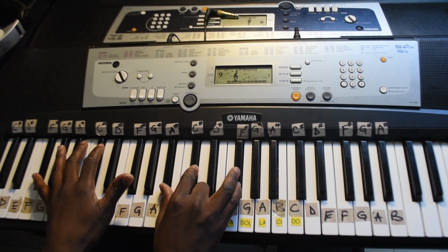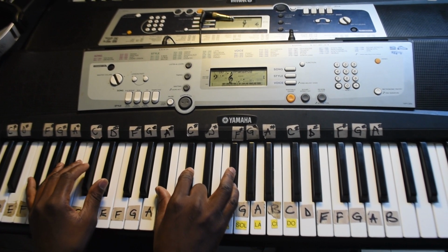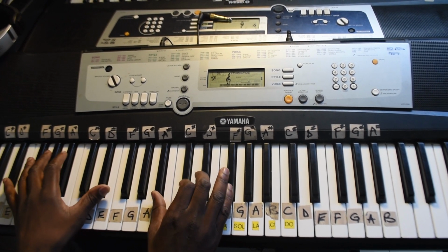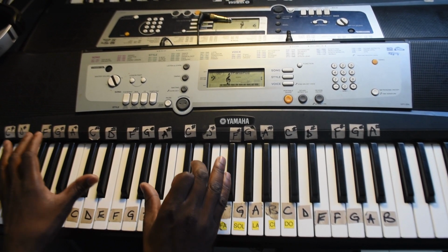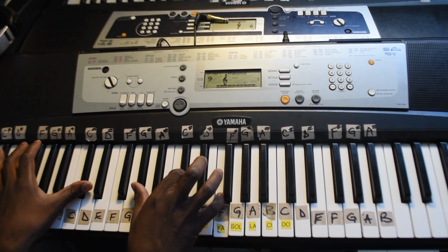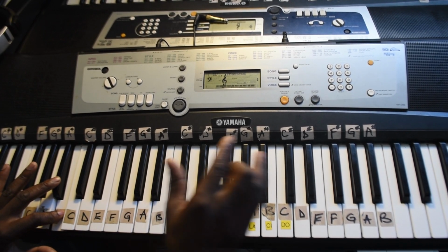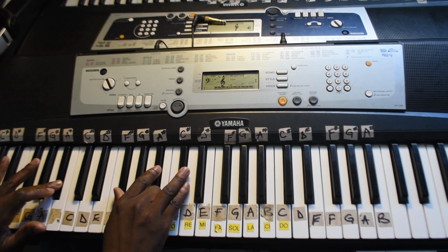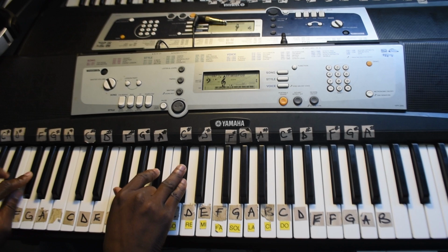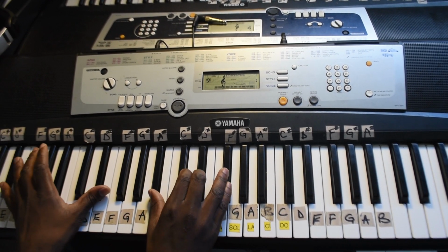Then for the second part of the song, this is what you do. You start from a D sharp minor, then a C sharp, E, then B, then an A sharp, under an F sharp, then back to an F sharp, again.